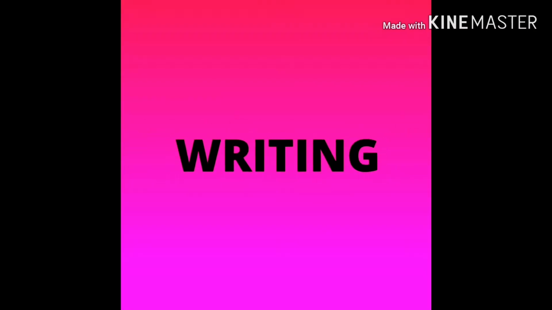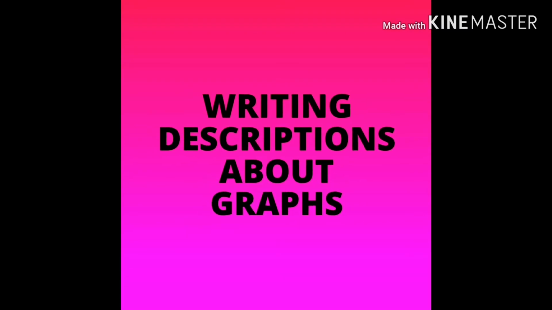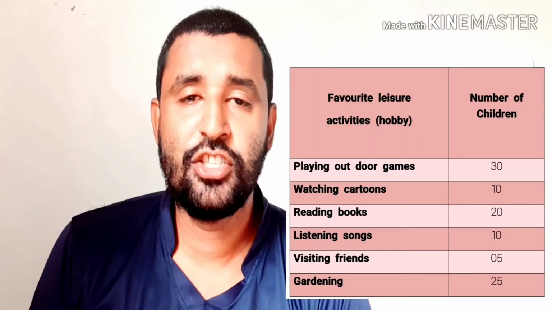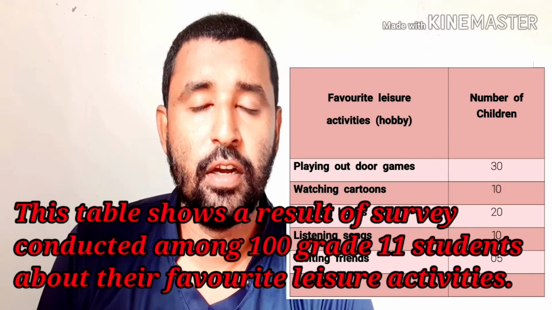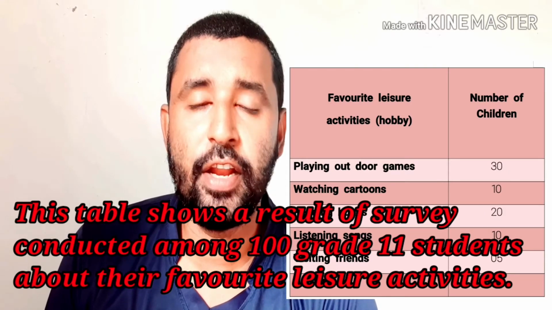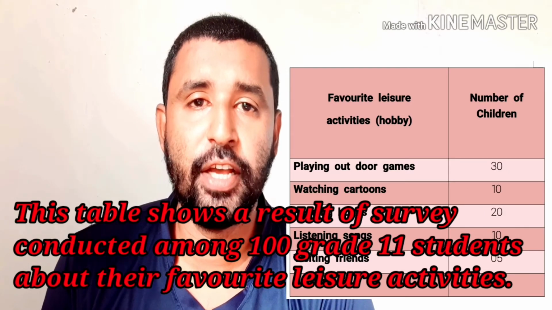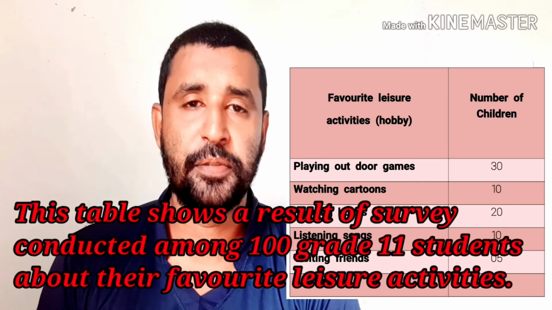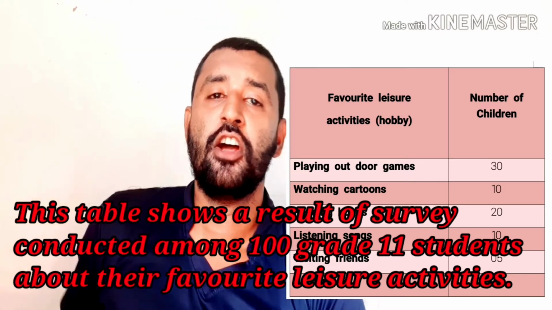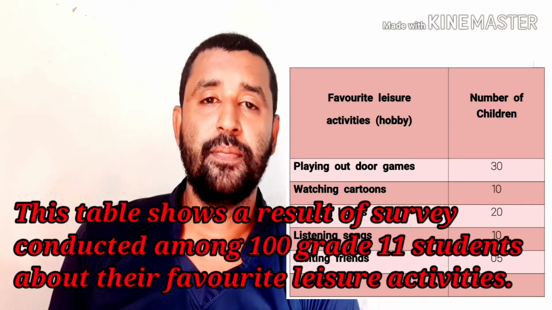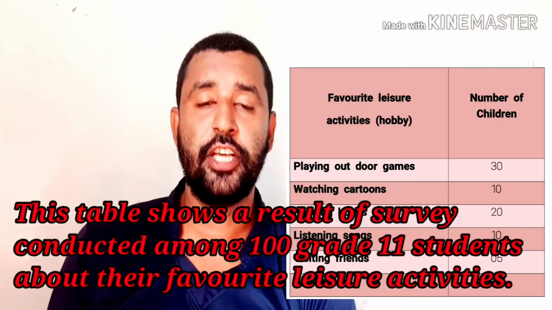Today, we are going to describe the information in a table. Look at this table. This table shows a result of a survey conducted among 100 grade 11 students about their leisure activities. We are going to write our description using 3 steps. Step 1, writing an introduction for the table. Let's see how to write an introduction for a table of information.